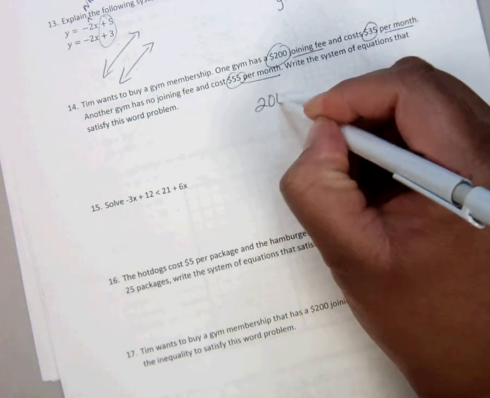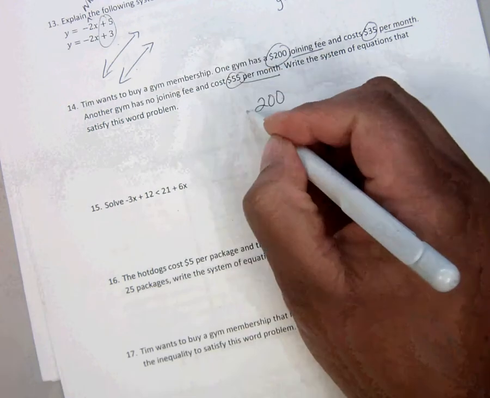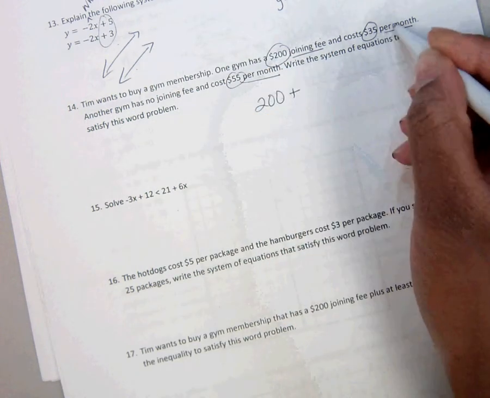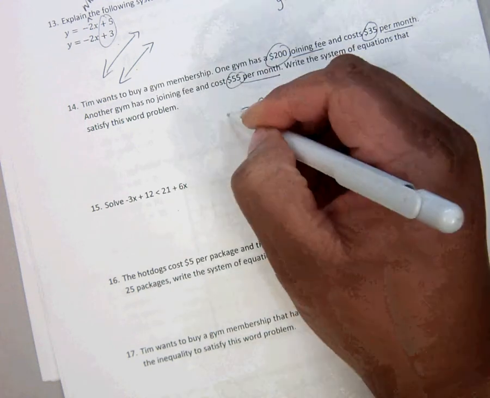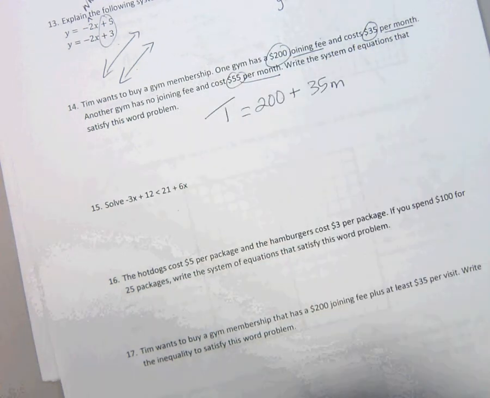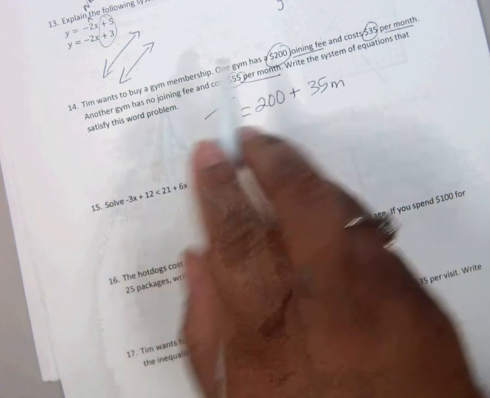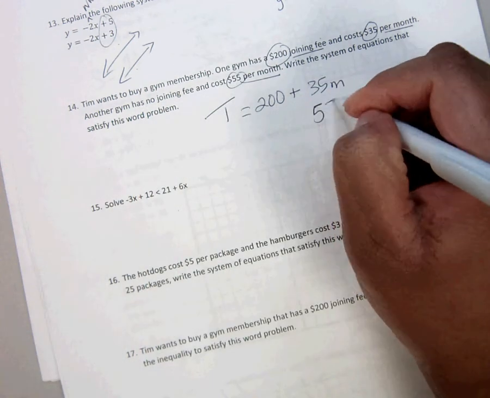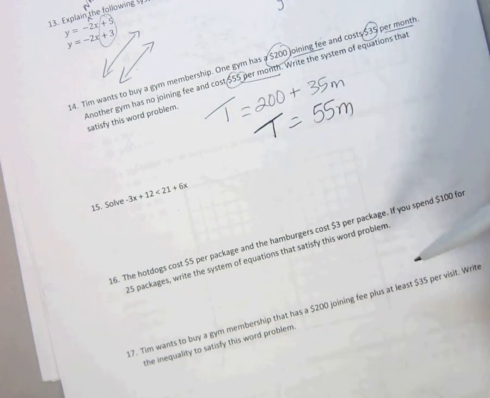Okay, we have a joining fee of $200. There is no F on the $200. We're going to add on to that the $35 per month, and that will give me the total cost. So I'm just going to put T for total cost. At the other gym, there is no joining fee, but it's $55 a month equals the total cost. And you have now written the system.